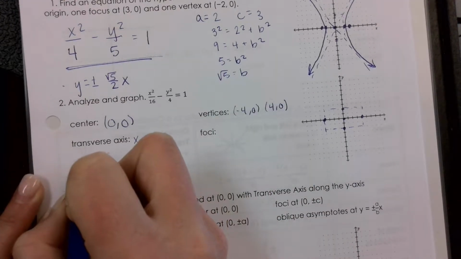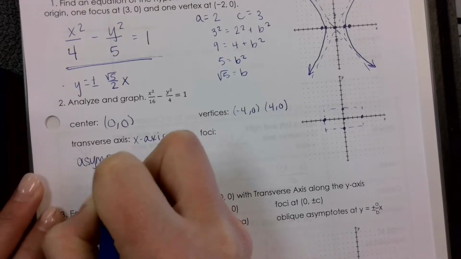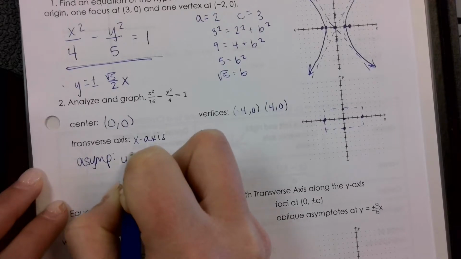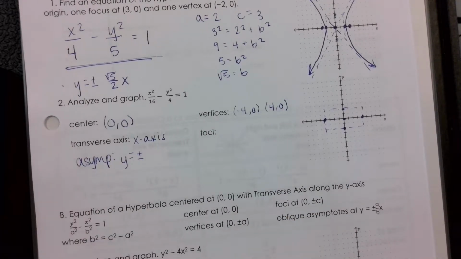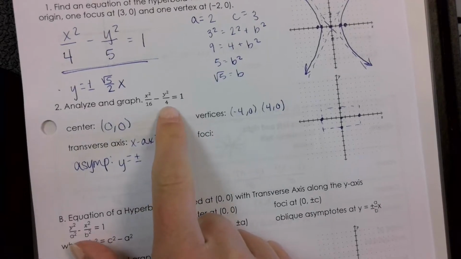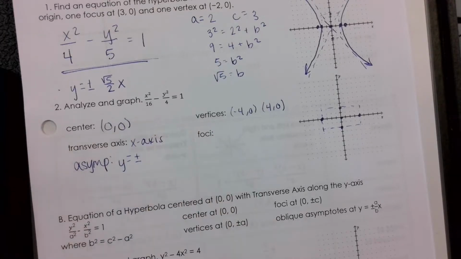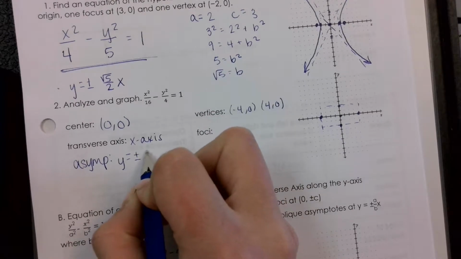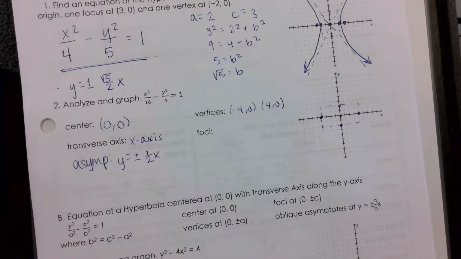Let's go ahead and get the equation for our asymptotes. So that's going to be y equals, and you do plus or minus your b over your a. So ours is going to be 4 over 16. Is that correct? Or excuse me, 2 over 4. You square root those numbers. So 2 over 4 is what? 1/2 x. Is that okay?